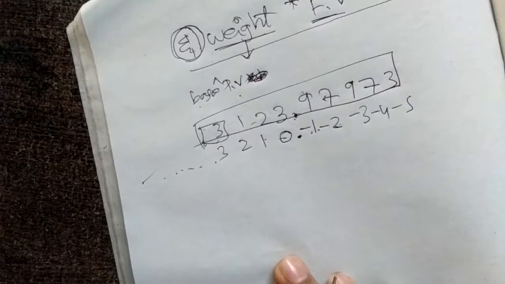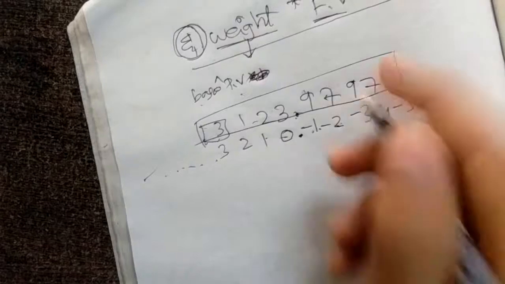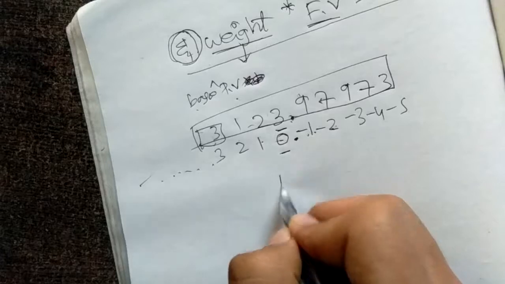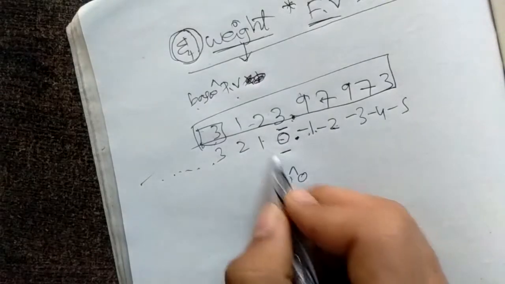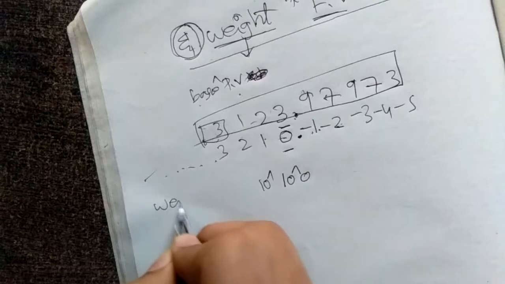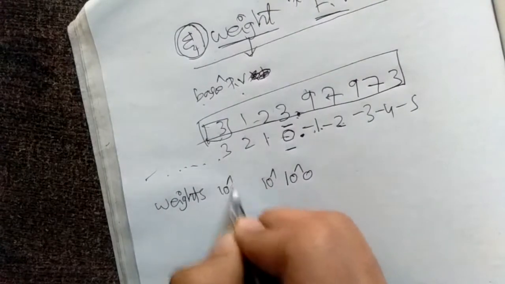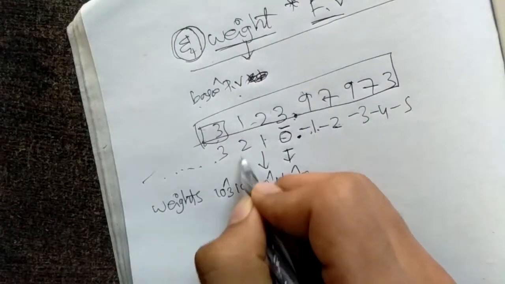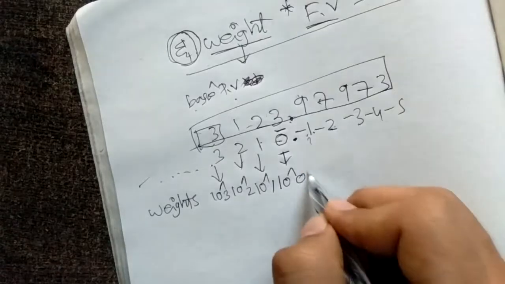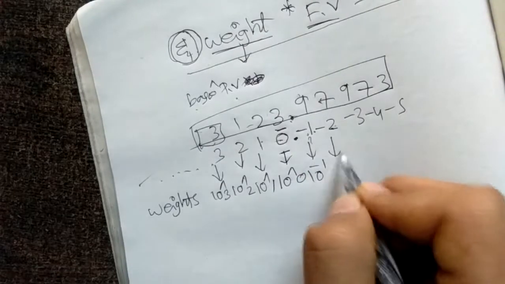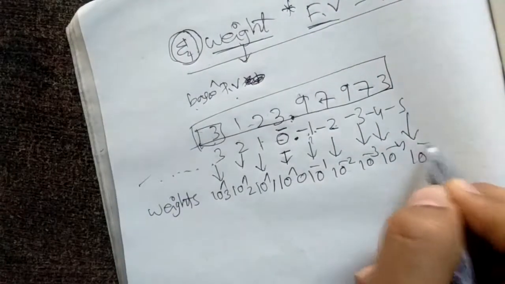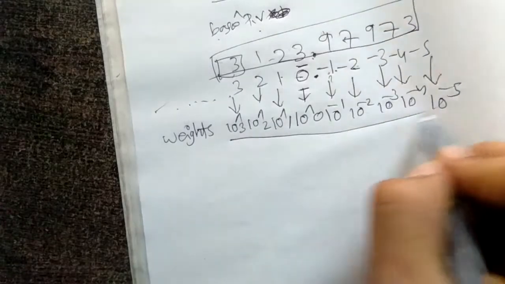So to calculate it, as I have said, you are going to multiply your weight into your face value. So my face value over here is 3, position value is 0. So 10 raised to the power of 0. I'm writing here weights: 10 raised to the power of 0, 10 raised to the power of 1, 10 raised to the power of 2, 10 raised to the power of 3. This is 10 raised to the power of minus 1, this is 10 raised to the power of minus 2, 10 power minus 3, 10 power minus 4, 10 power minus 5. So these are the corresponding weights.